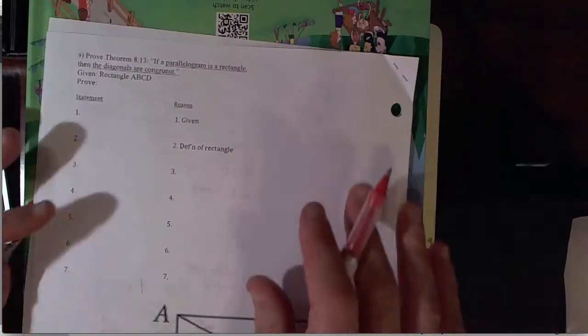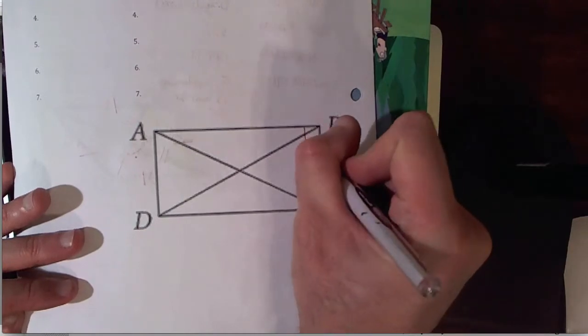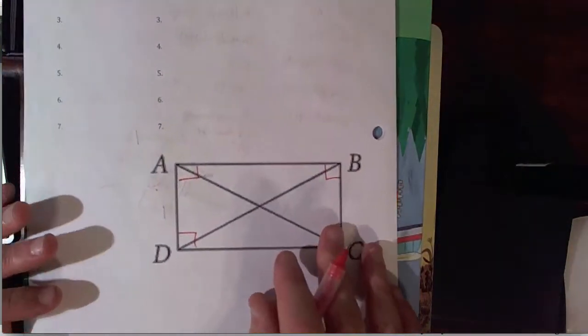Okay, so I've done that for you. What I want you to do then is to finish off this little exercise by proving the rectangle. If I have a rectangle, prove to me that the diagonals are congruent. So in other words, if I've got a rectangle, let's just go ahead and add all these things. All I know is that these are 90 degrees, right? I want to prove that AC equals BD.